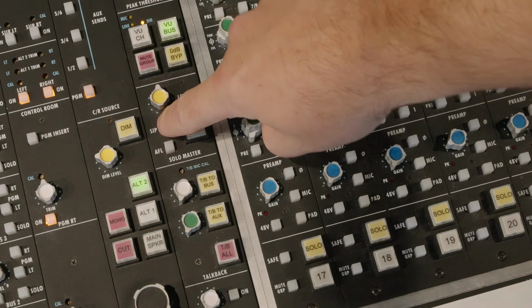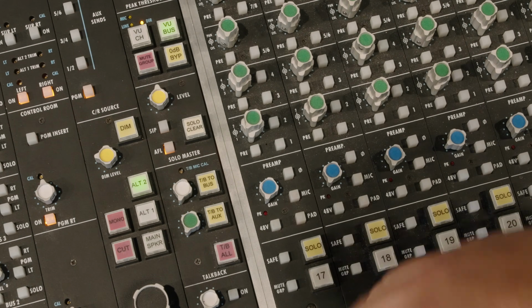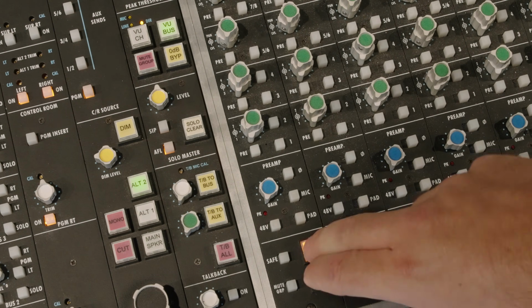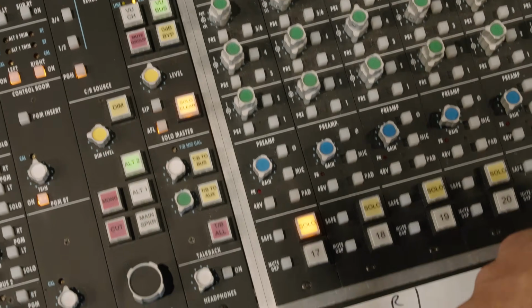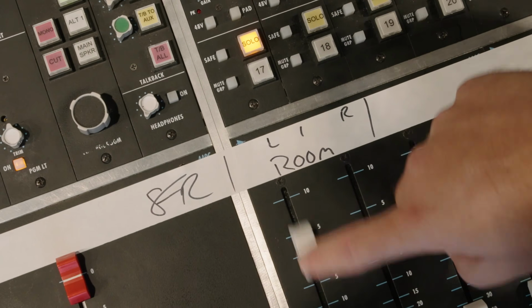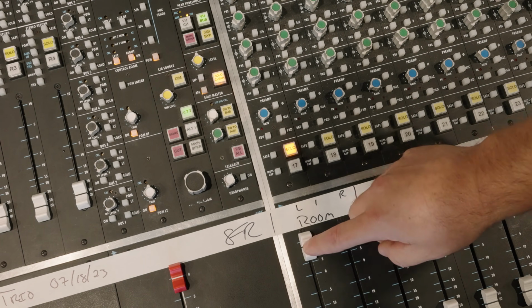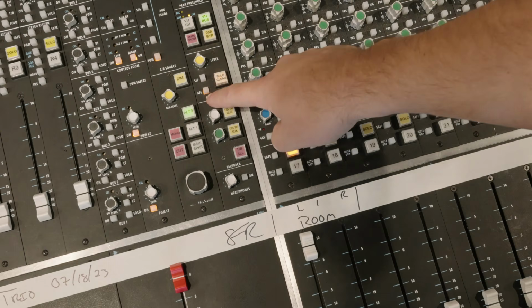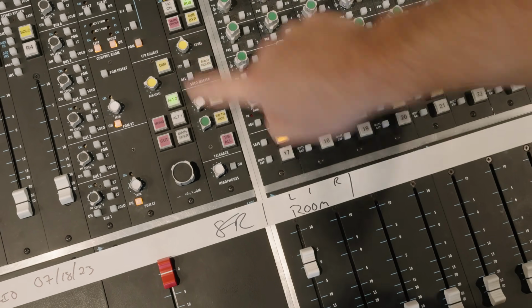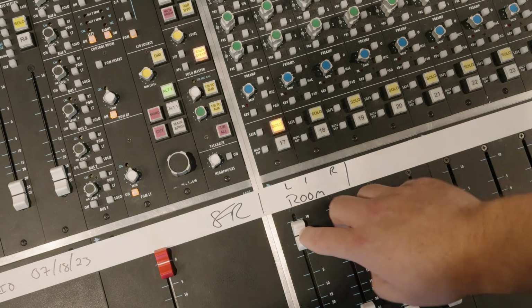That's solo in place. After fader listen engages after the fader. So we're going to listen to the solo at the volume of the fader of that channel. So we're going to listen to the solo at the volume of whatever this is set at. And that's what that is. If this after fader listen is not engaged, our solo level is going to be tied to this level and has no bearing on the fader of the channel.